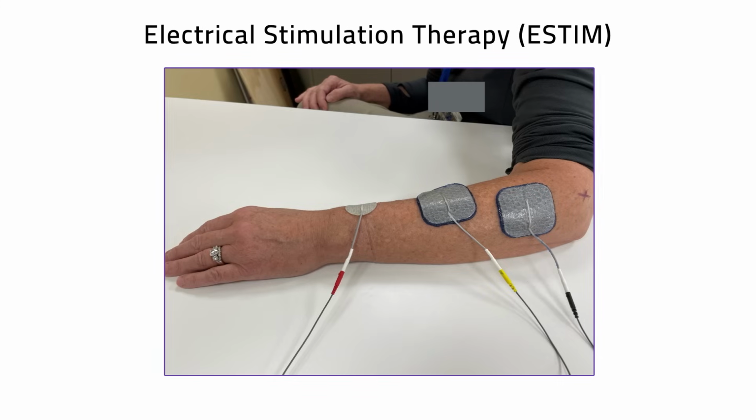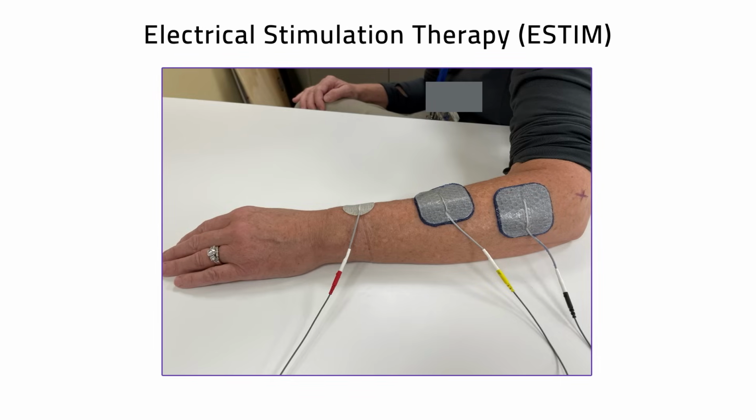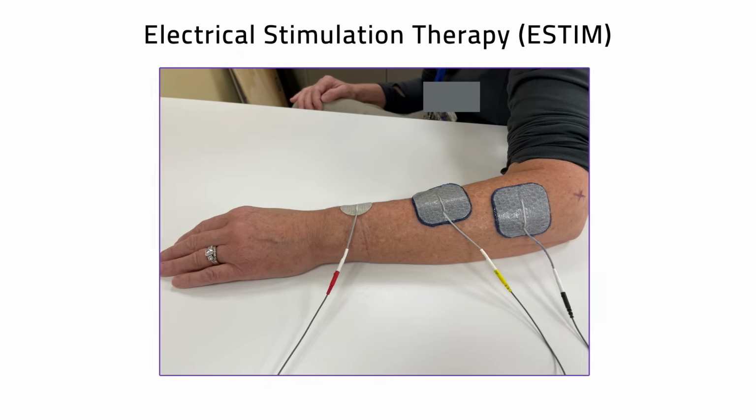And really that's the case also with the E-stim. Once that E-stim is removed, a lot of times there isn't great carryover for whatever movement was able to happen while that E-stim was on. And mental imagery, great to a certain extent, but in and of itself, again, not showing great results, especially for those in those early stages.